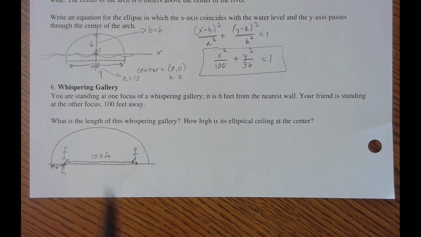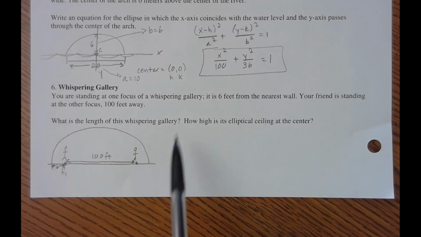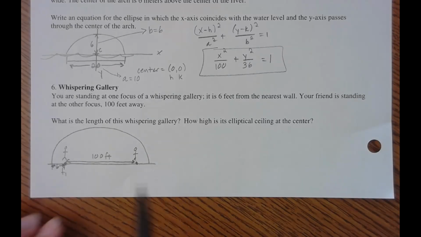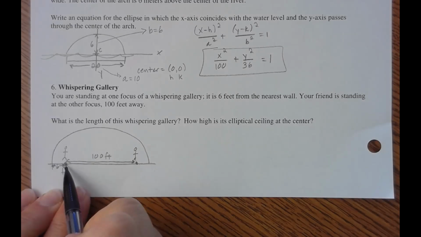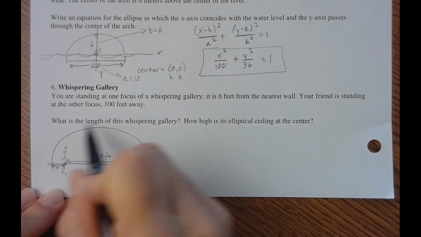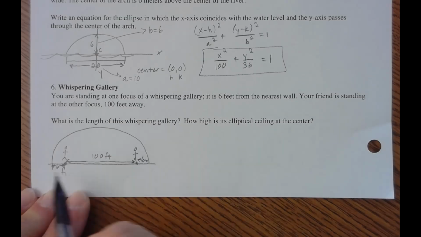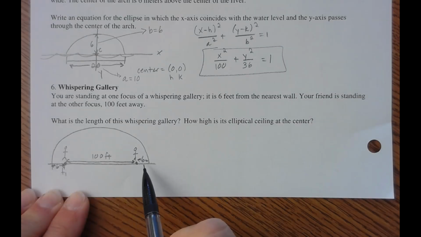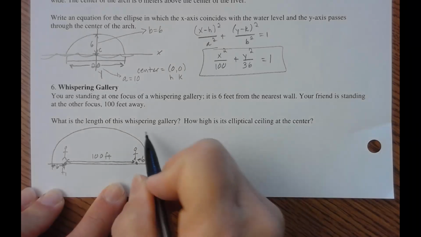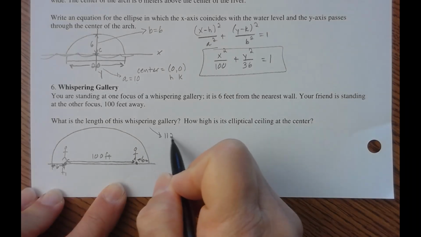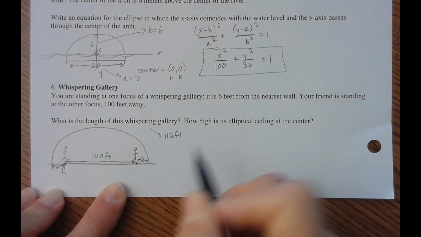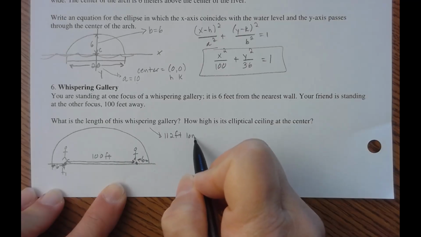What is the length of the whispering gallery? Well, I got that pretty quick here because if I'm at a focus 6 feet away from the wall, and this is supposed to be all symmetrical, your friend has to also be 6 feet away from the wall, which means the length of the whispering gallery is 112. I'm going to put units on it, 112 feet long.